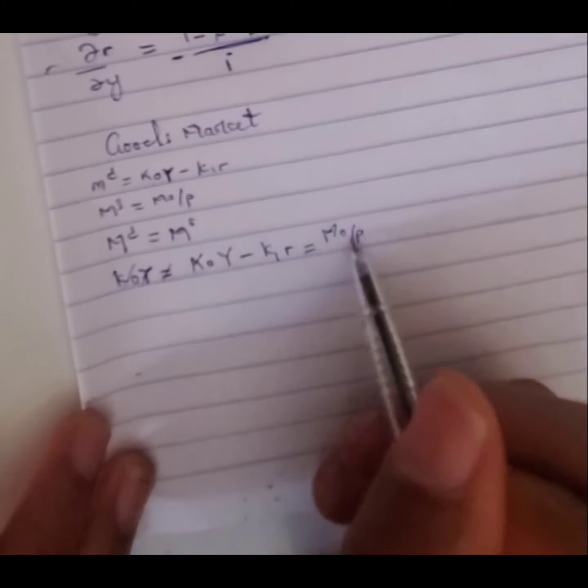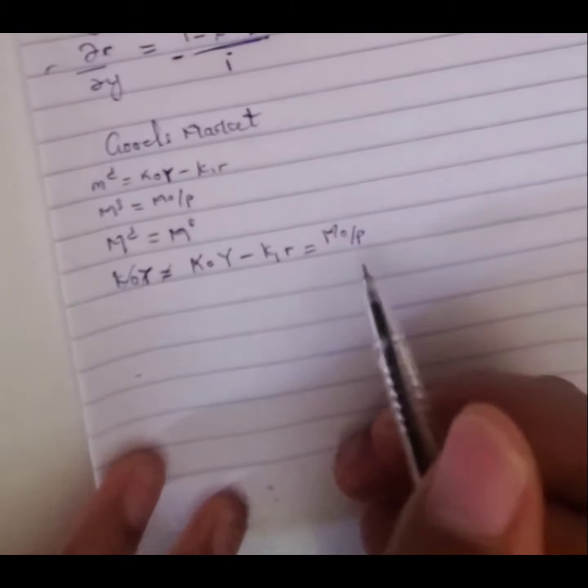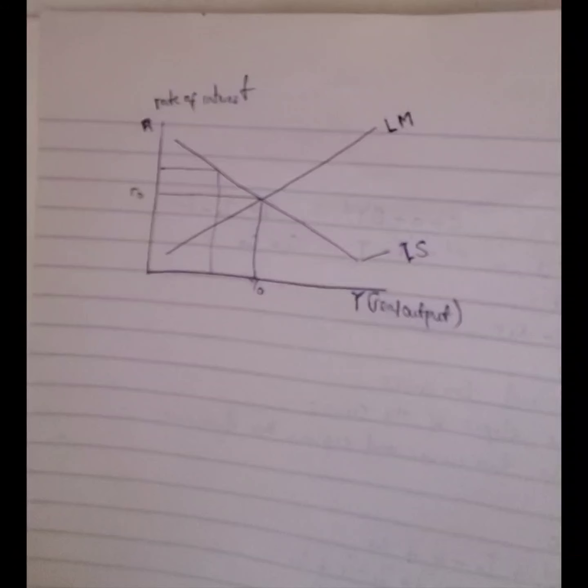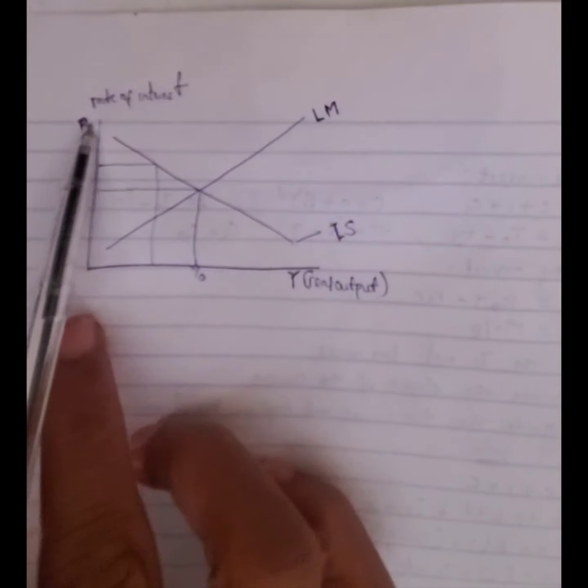M over P is a constant. When we solve a numeric value, you see that M over P is a constant. So we differentiate K0 dY minus K1 dR equals d(M over P). Differentiating a constant, what is left is 0: K0 dY minus K1 dR equals 0. K0 dY equals K1 dR.